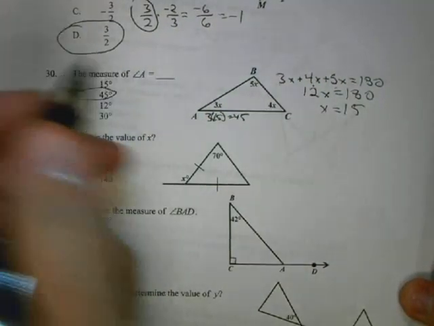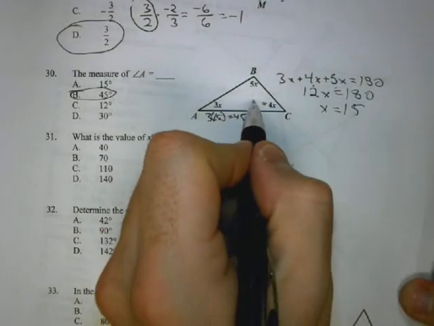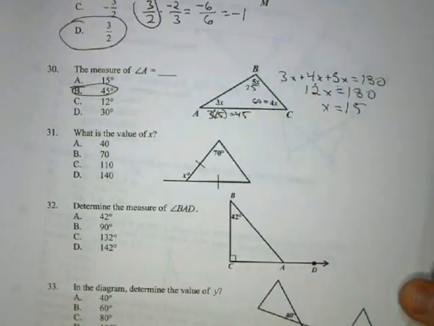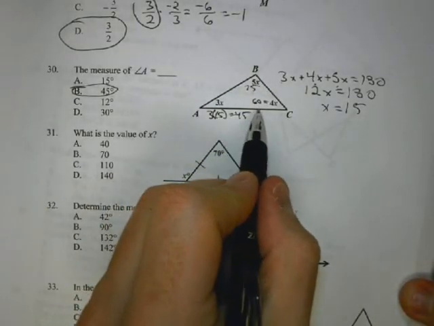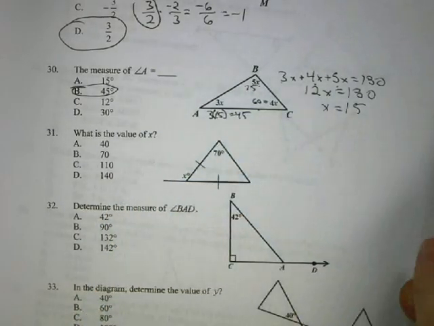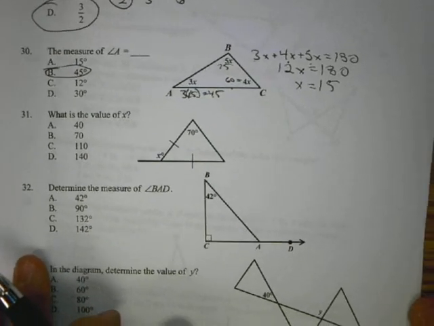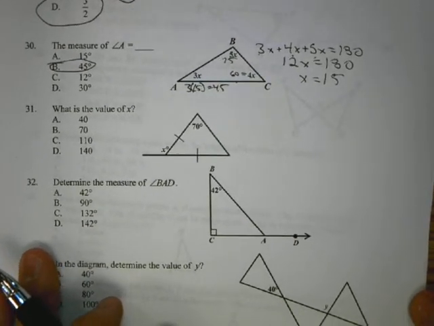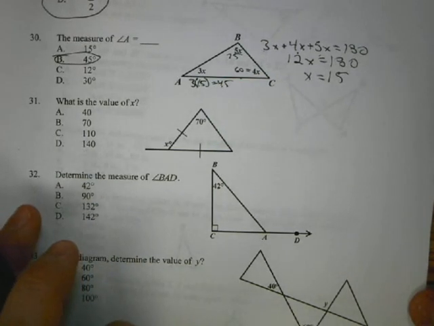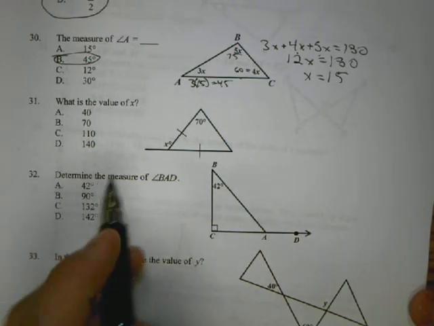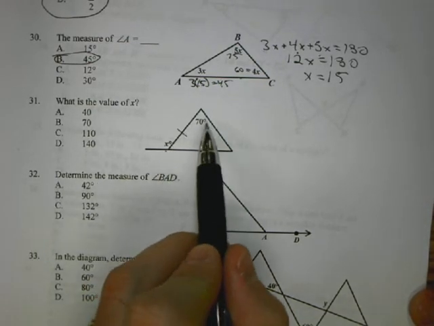Again, I'm looking for the measure of angle A, so I go back, plug it in. 3 times 15 is 45. So that's the measure of angle A. If I do a real quick check, that means this angle would be 60 when it's 4x. 5x would be 75. 75, 60, and 45 add up to 180. Make sure they still add up to 180. Check your arithmetic. Make sure you don't make arithmetic errors. And I get the angle A is 45 degrees.